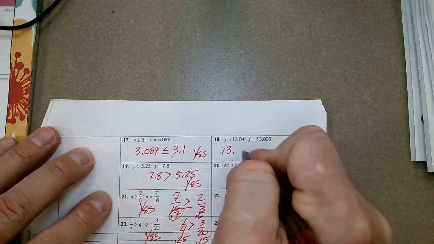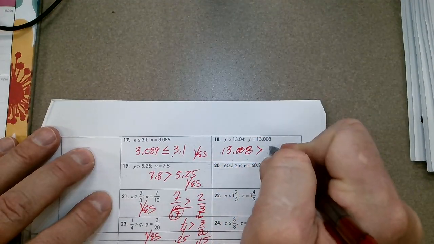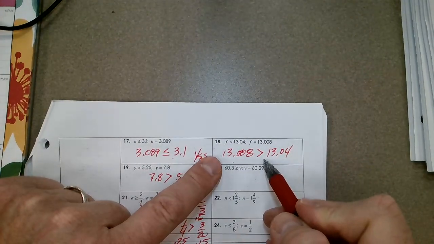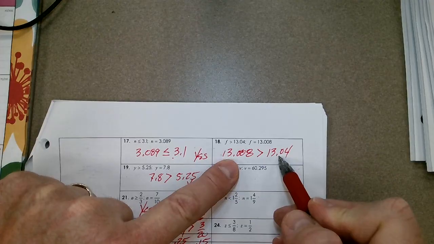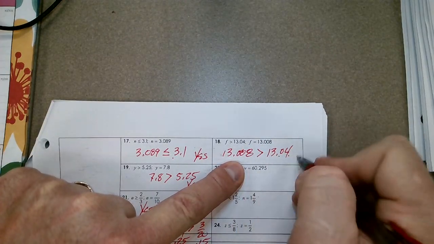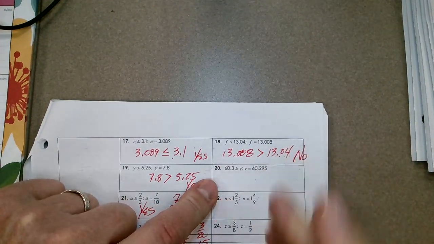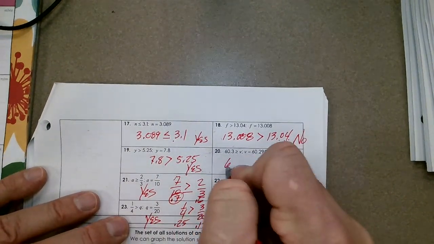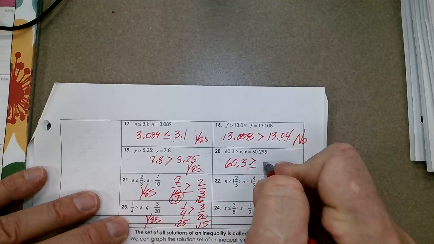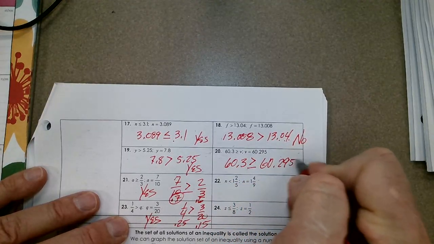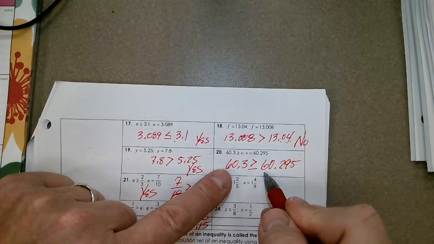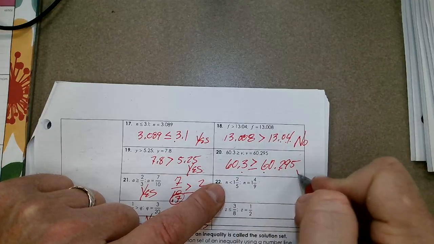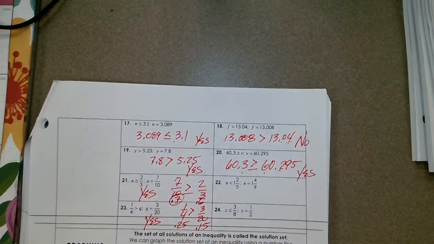Let's go up to 18. Is 13.008 greater than 13.04? All right, well, let's work left to right. The answer is no. This is actually greater than that. Don't get confused with the decimals. Is 60 3/10 greater than or equal to 60.295? So we have 60, all right, 0.3, 0.2, that is greater than, so this is a true inequality.